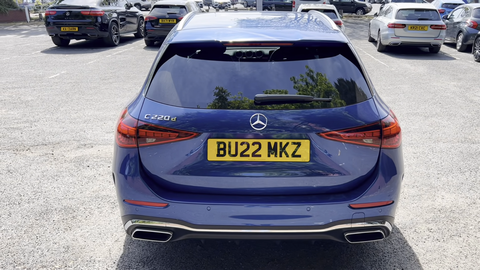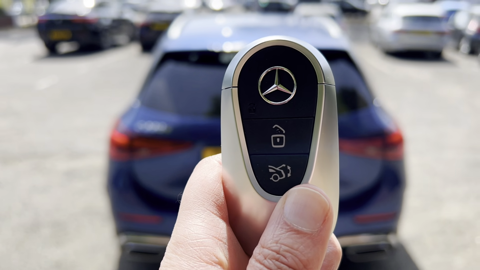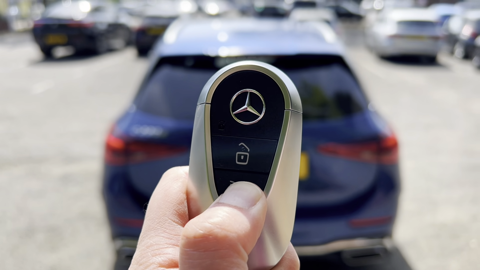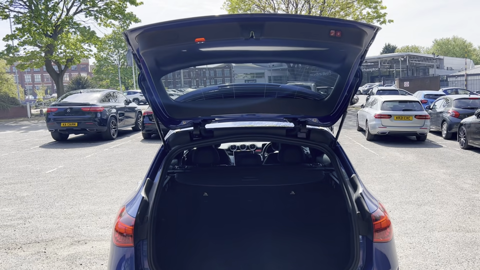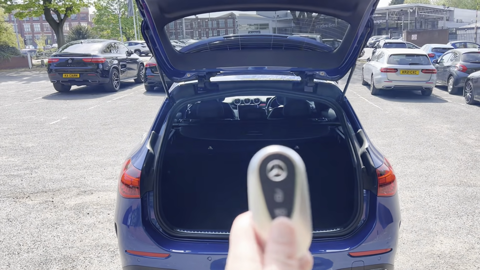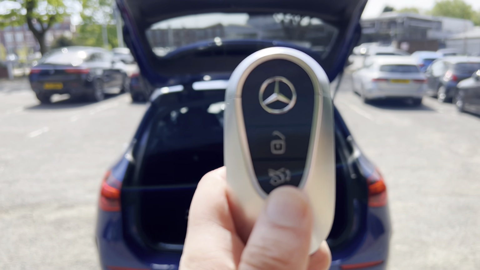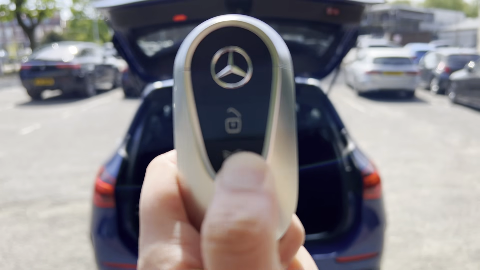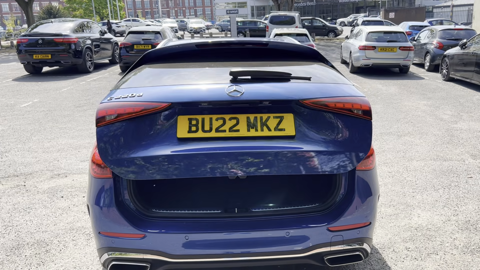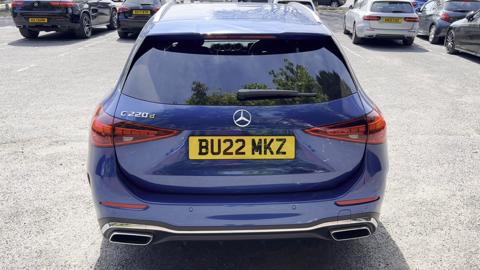Now, to open the boot, I'm going to use the key, and all I'll do is hold this button. It will then release the tailgate, and if I want to close it, I can use the key again. All I'll do is hold this button again, and then the boot closes.